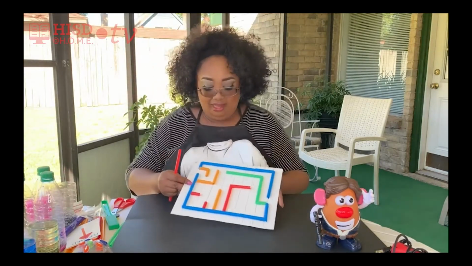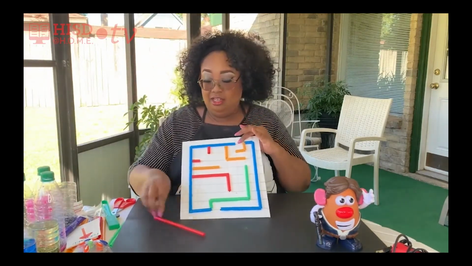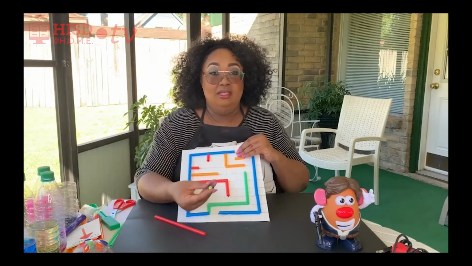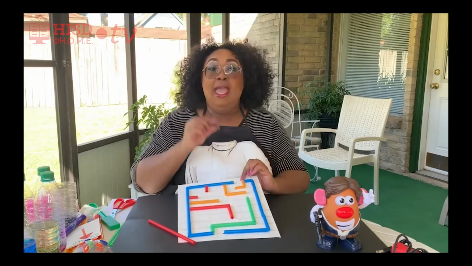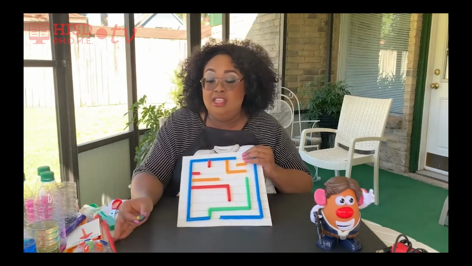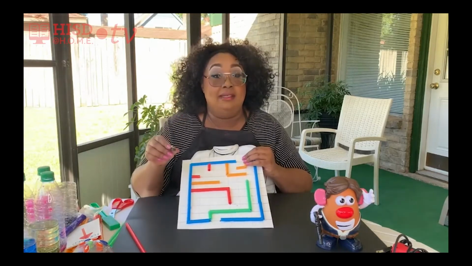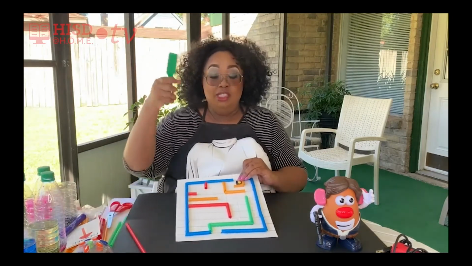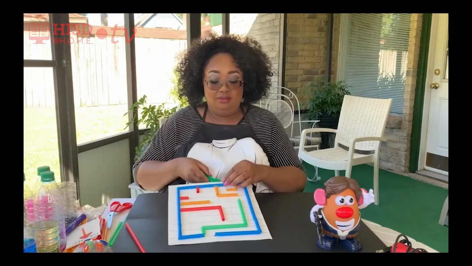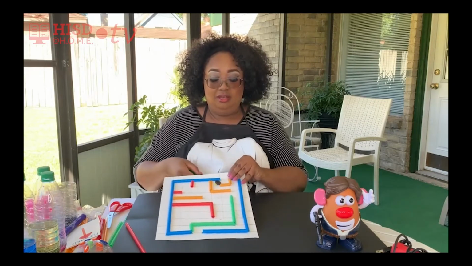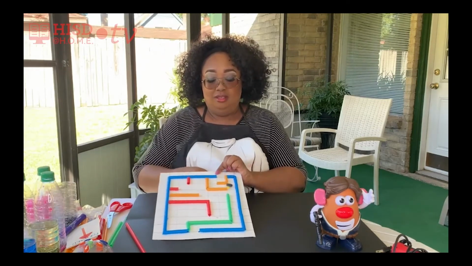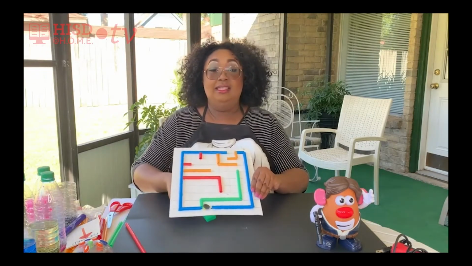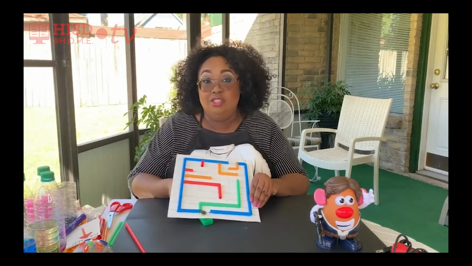So here I have my maze, and I'm starting here and I'm ending here. What you're going to do is take a little magnet, and I have a little magnet right here, and go through to the end of the maze using a magnet. Here's my trusty green magnet. Let's see if I can do it. Here we go. Kind of upside down. Got it. And he's out. Any questions?